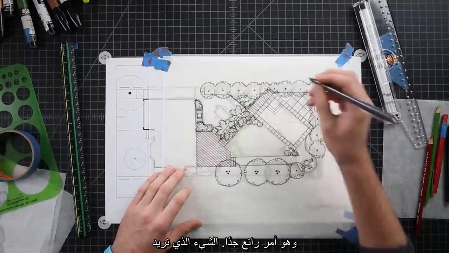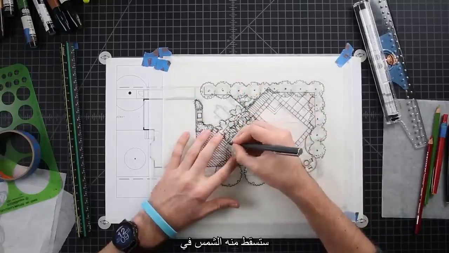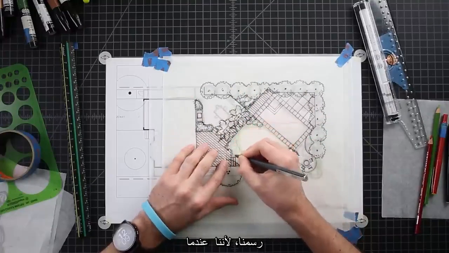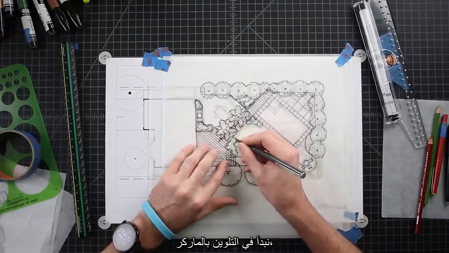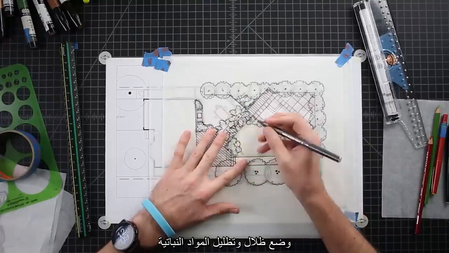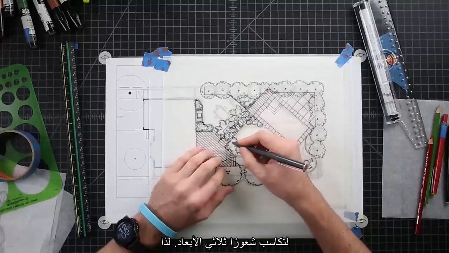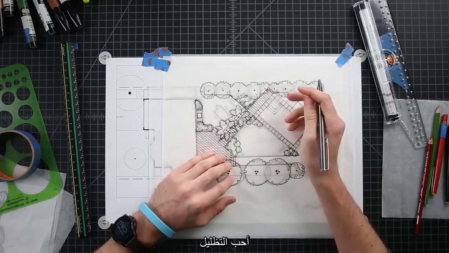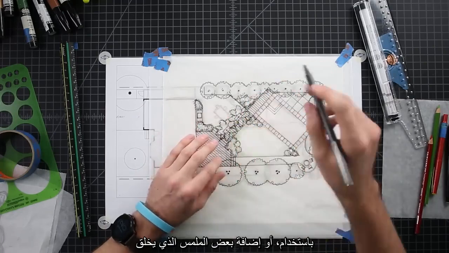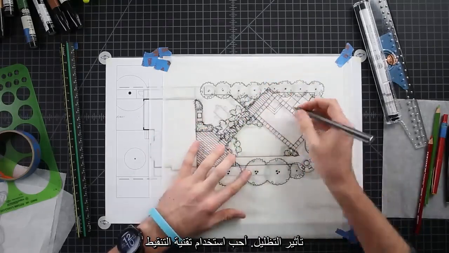One thing we want to start thinking about now is which way the sun is going to be casting in our drawing, because when we start to do the marker rendering, we want to shadow it and shade the plant material so it has a 3-dimensional feel. So I like to add some texture, which creates the effect of shading.